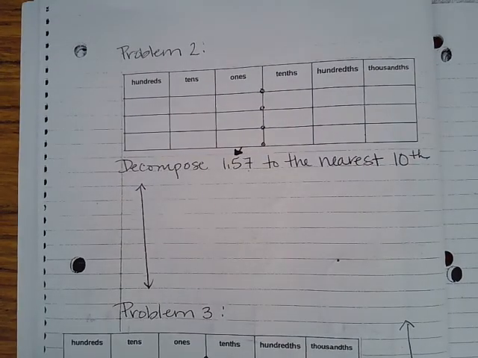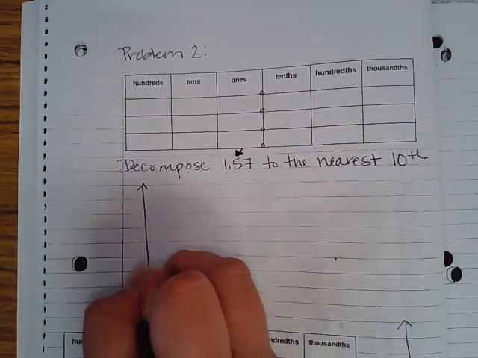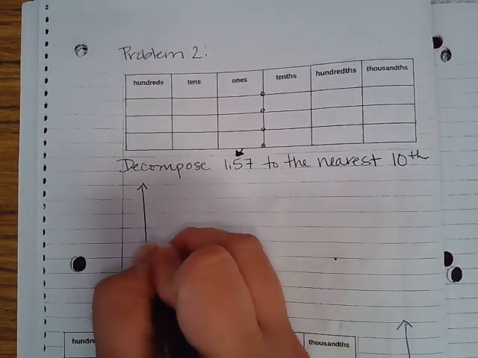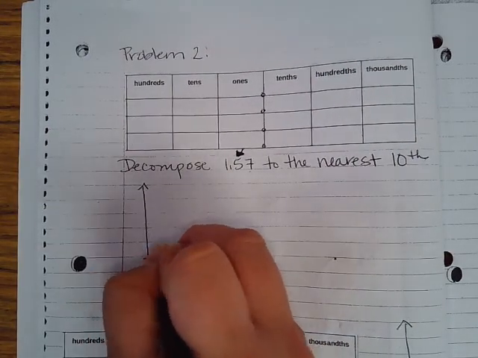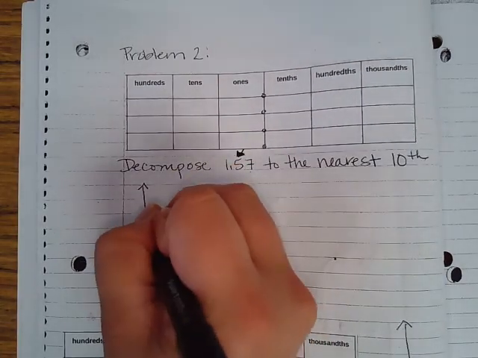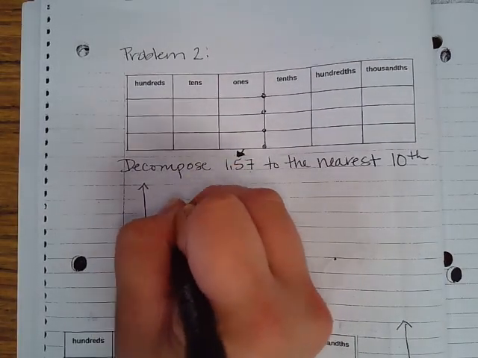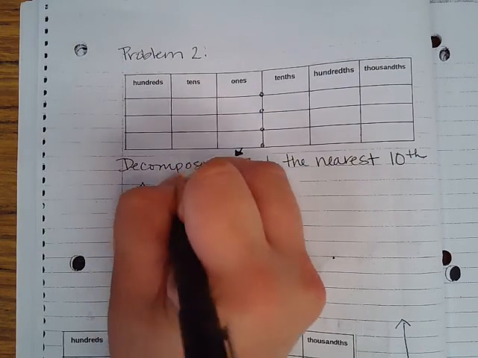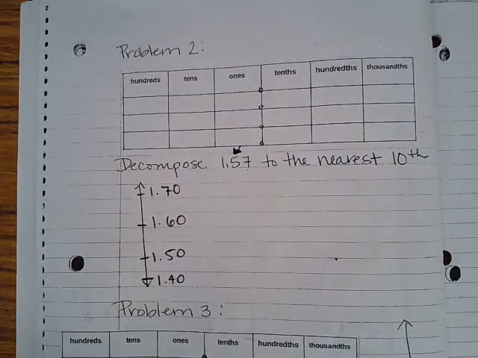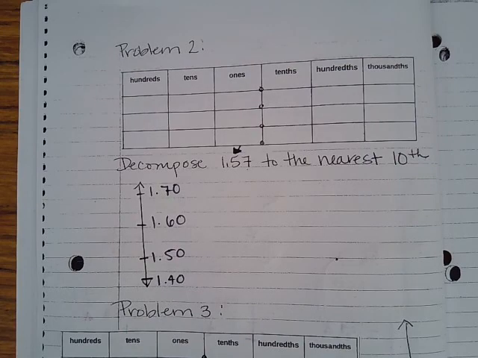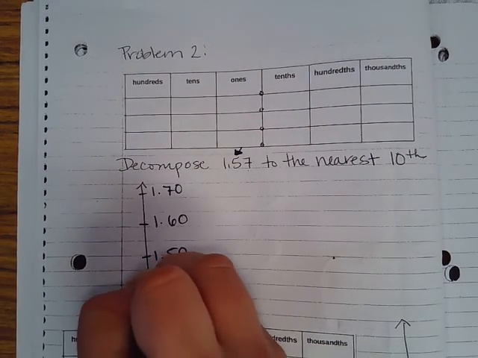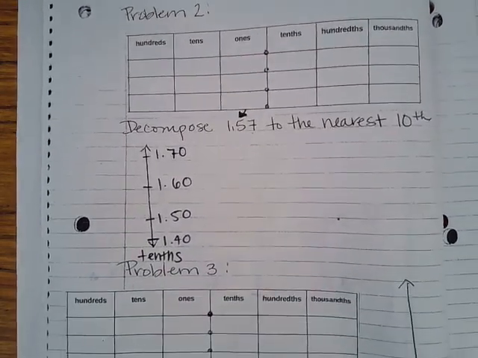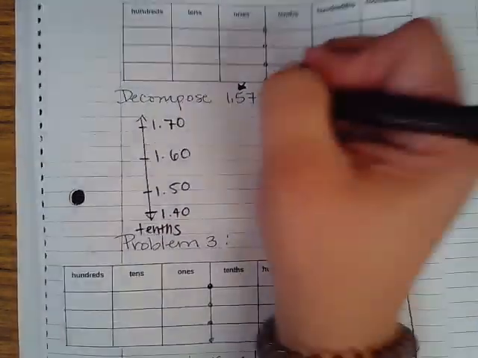So on our number line, let's start with 1.40. We'll move up to 1.50. Next spot, 1.60 and 1.70. Okay? So the first step, we want to go to the tenths.